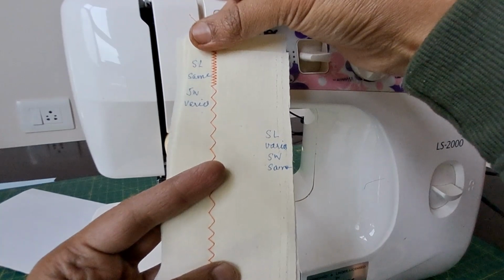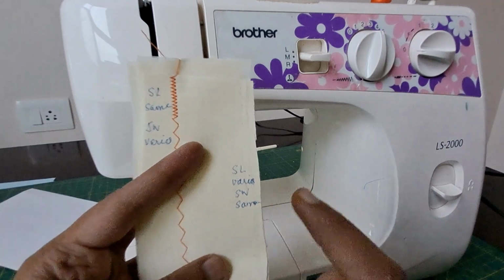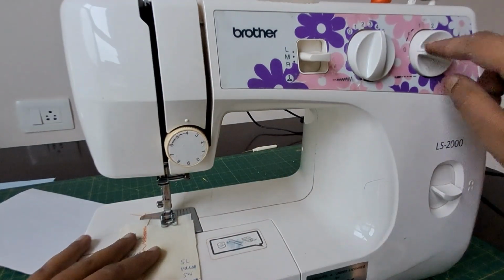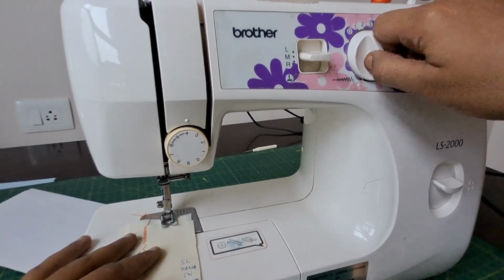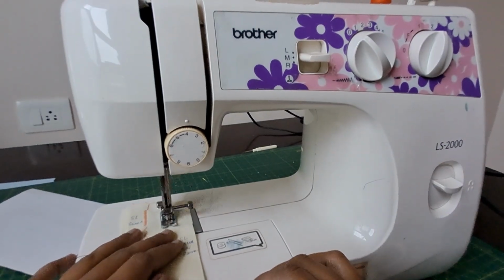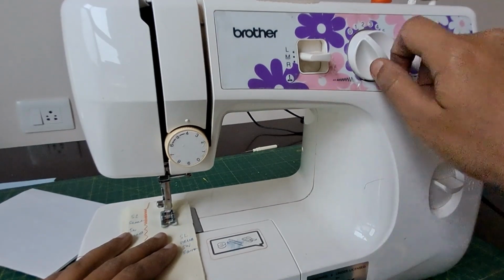Now the next one is, stitch length is going to vary and stitch width is going to be the same. Put stitch length equal to 0 and stitch width equal to 2 and start stitching.